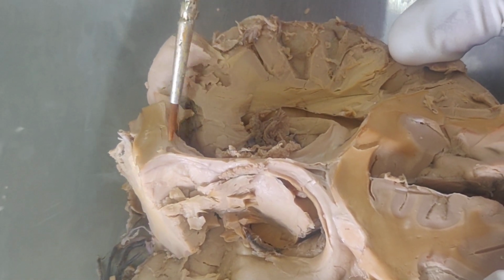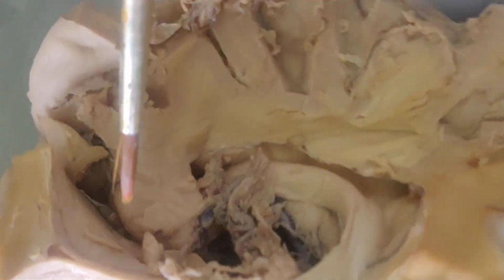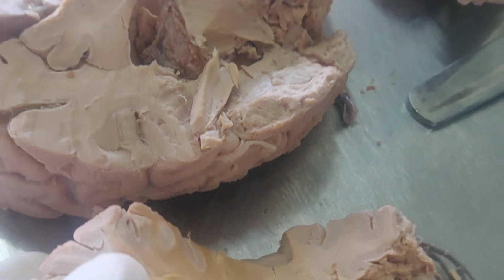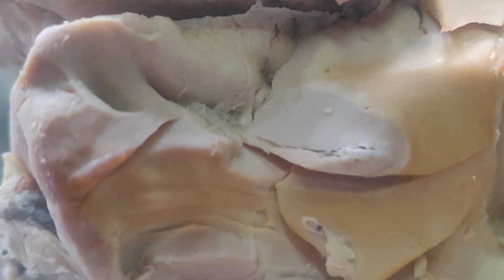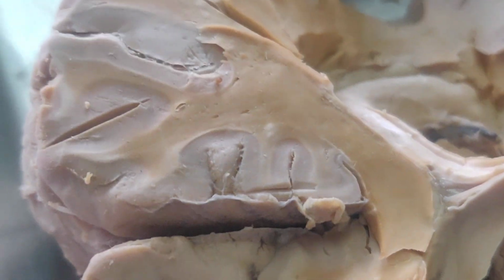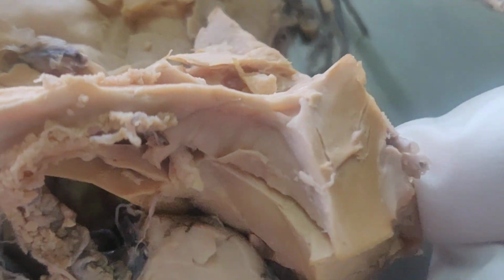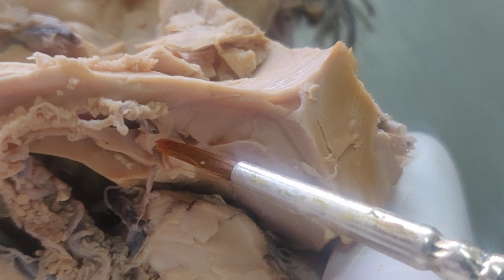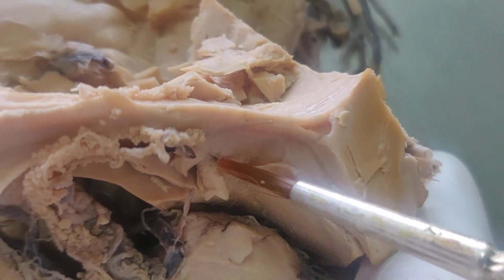In front, this body will divide into two columns which are separated by anterior commissure. So here you will be able to see anterior commissure. So this is anterior commissure. This is pre and post commissural fibers of fornix.